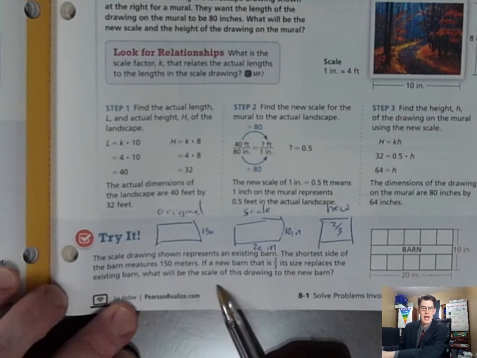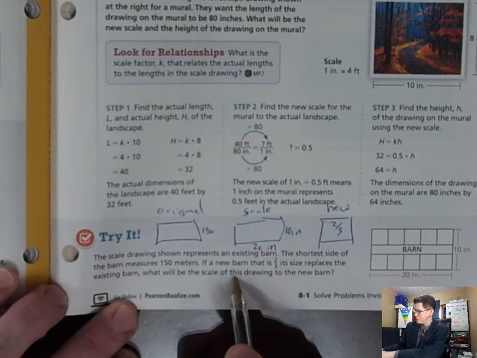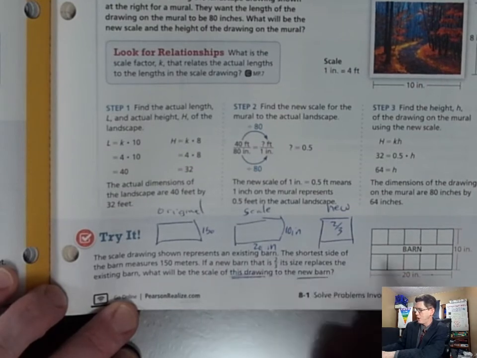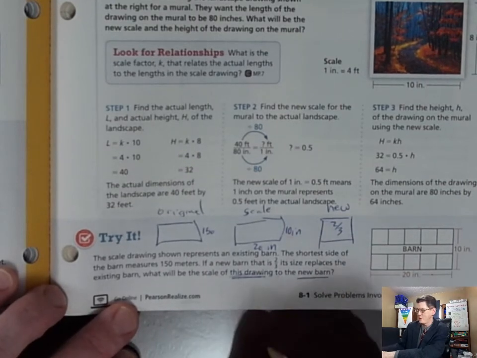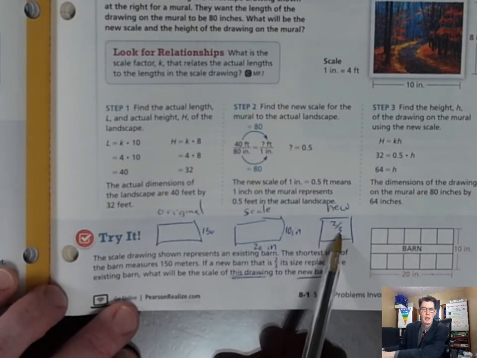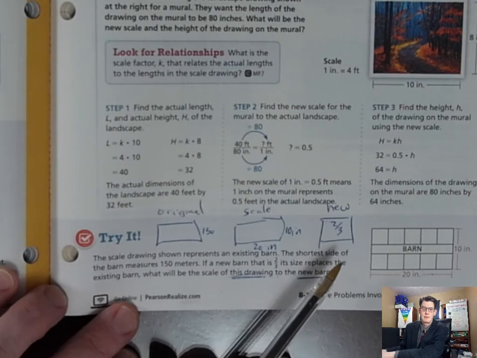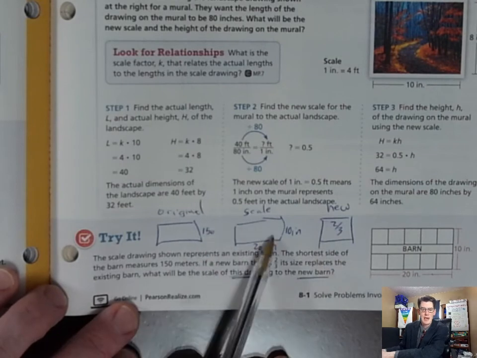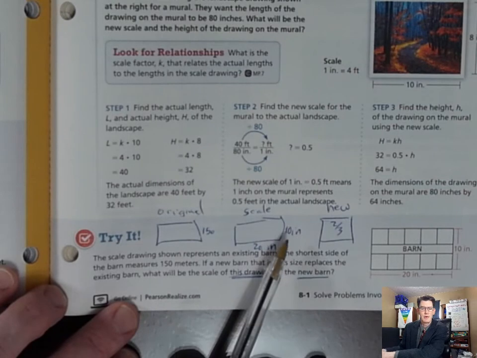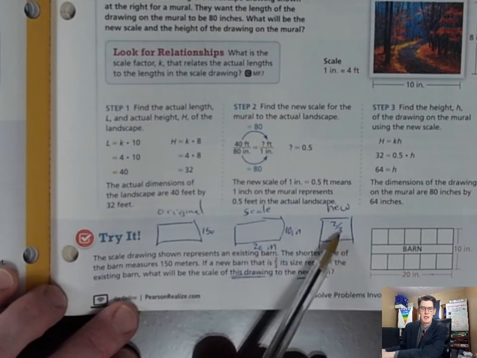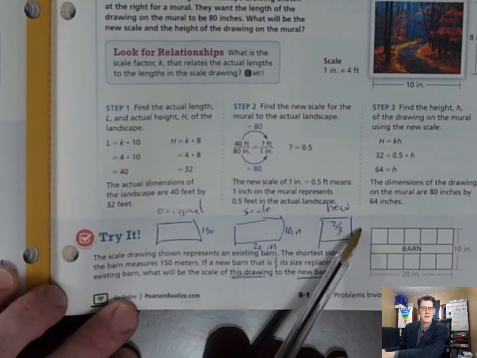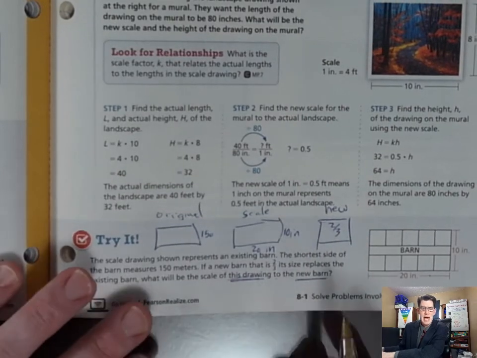What's going to be the scale of this drawing right here, this drawing to the new barn? So the drawing to the new barn is what we're trying to figure out. Well, let's figure out the scale. To find the scale, we need something on this picture to relate it to. We've got the 10 and the 20, and we need something here. Well, they give us the 150, so can you find out what 2/3 of the 150 is and put it right there? You can. You guys know.